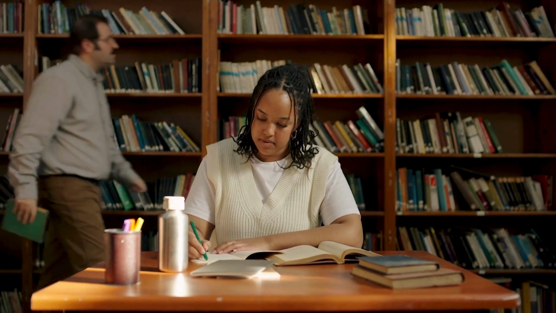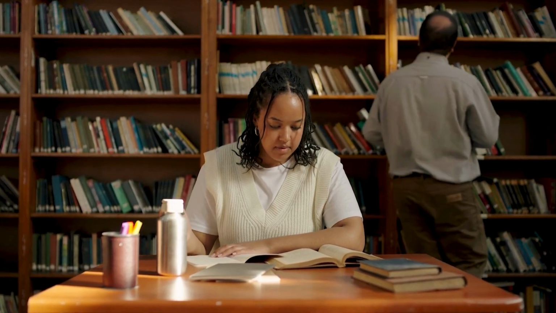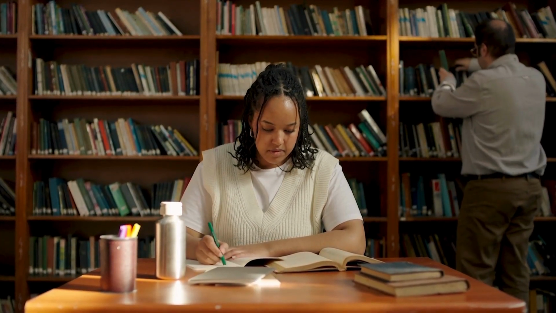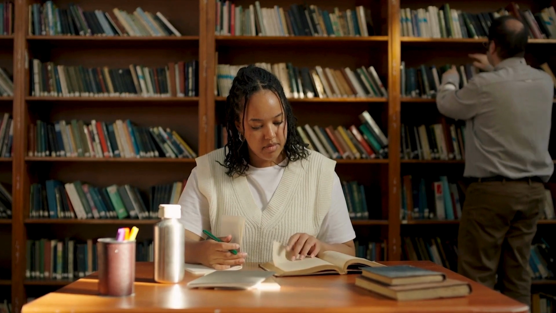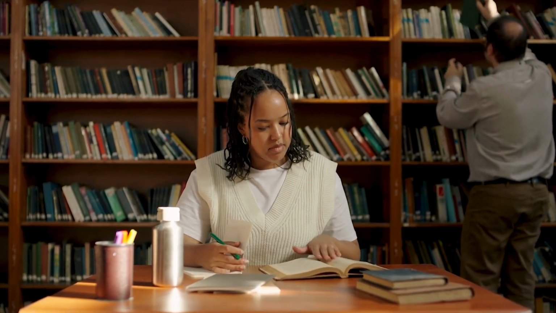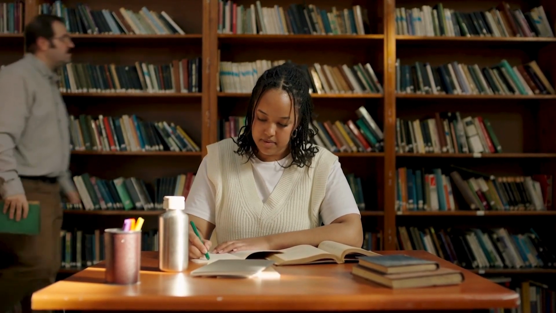Okay, so for anyone listening who might be thinking, my CGPA isn't that great, don't worry, there are things you can do to improve. Like what? One strategy is to focus on high-impact subjects. What do you mean by that? Courses with more credit hours have a bigger impact on your GPA. So if you ace those classes, it'll boost your GPA more.